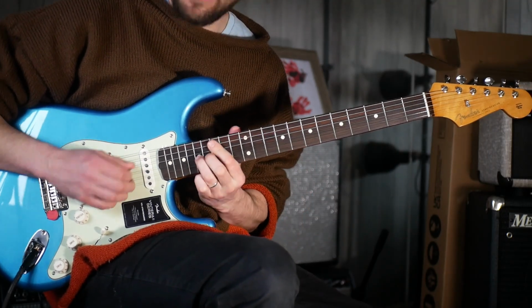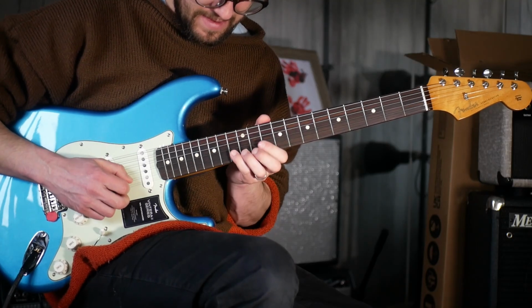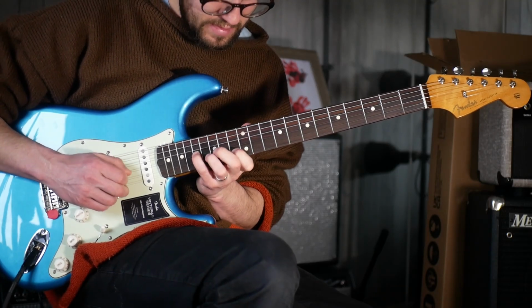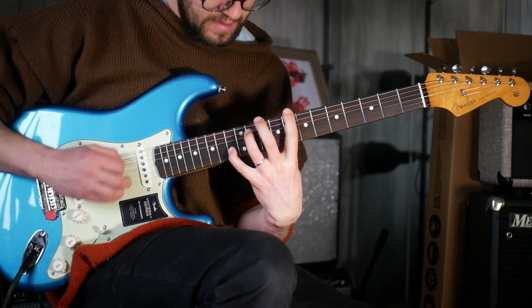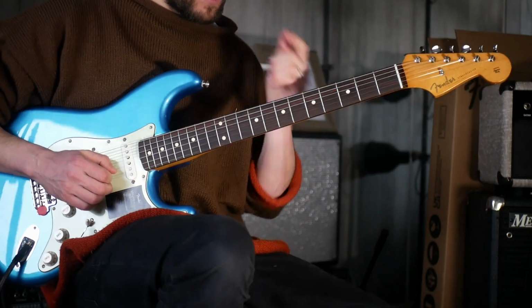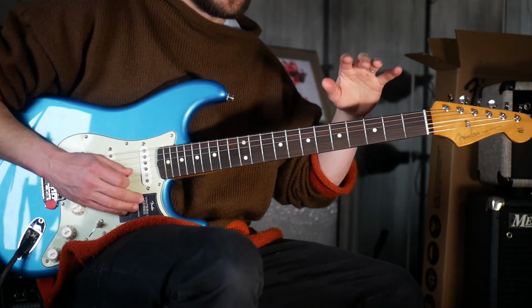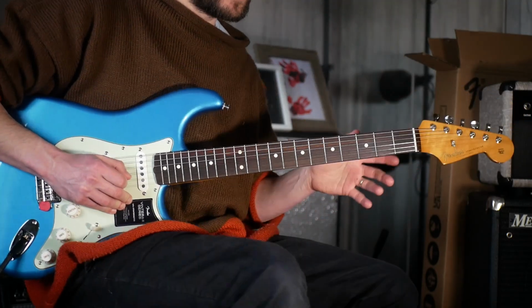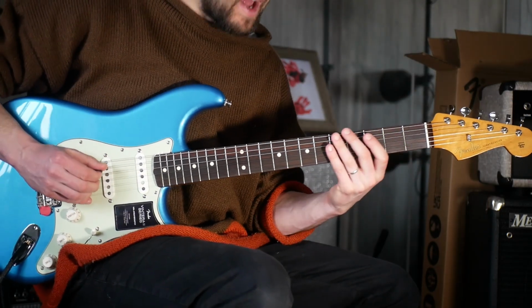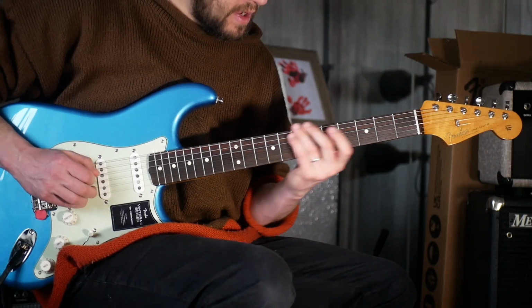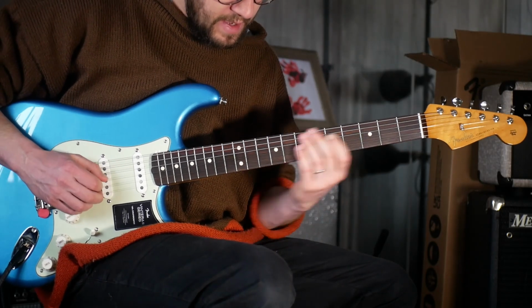So just join up that octave and then this one, which kind of happens in that gap like that.